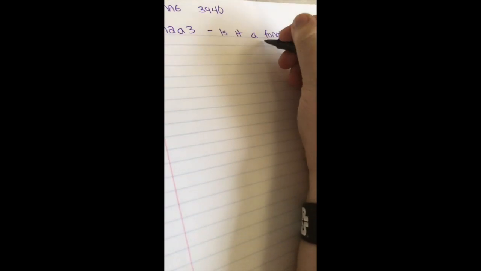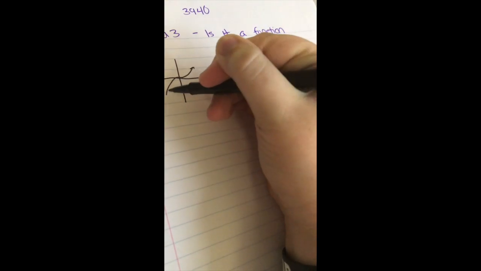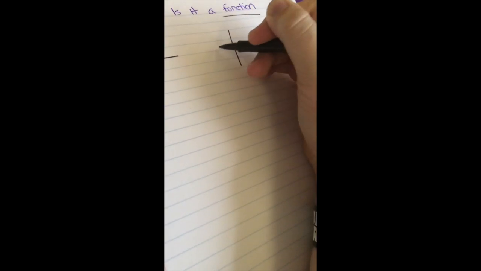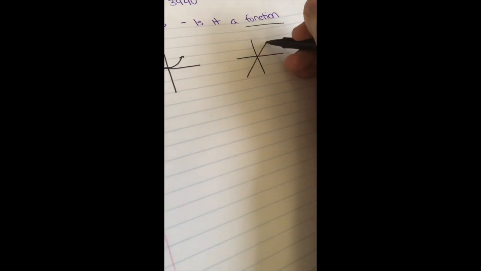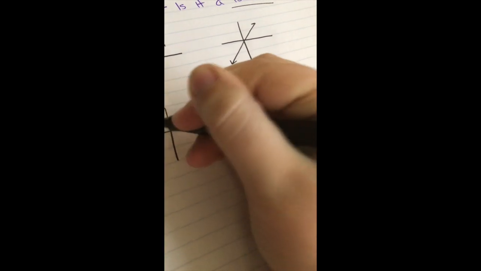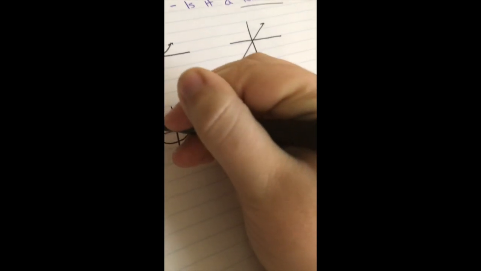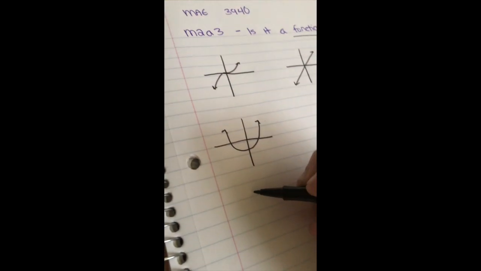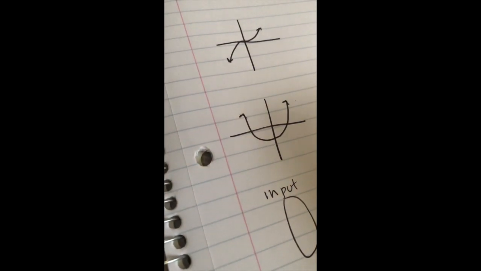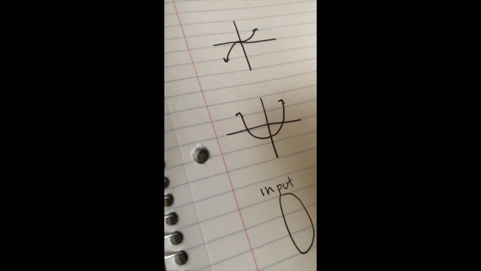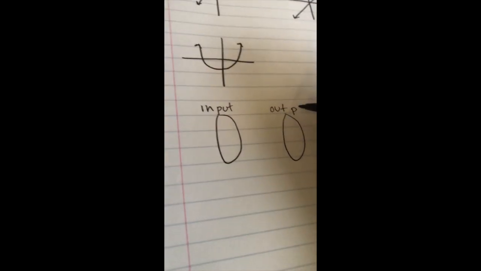So when we talk about the word function, we're talking about a graph that makes some sort of shape in any sense. That can be a curve graph, it can be a straight line, it can even be a parabola shape. And the biggest thing to look out for when you're talking about what exactly is a function is that we can only have one input to one output.